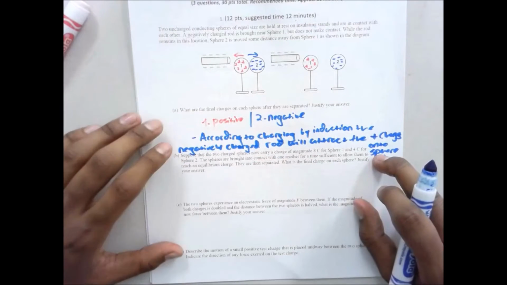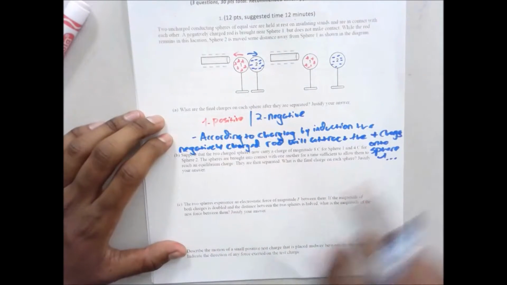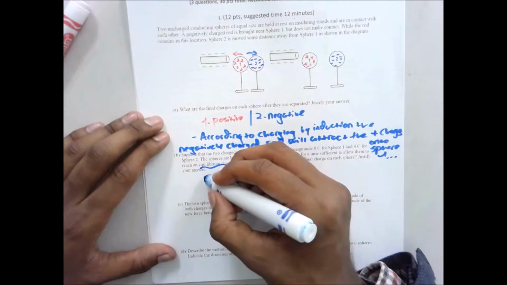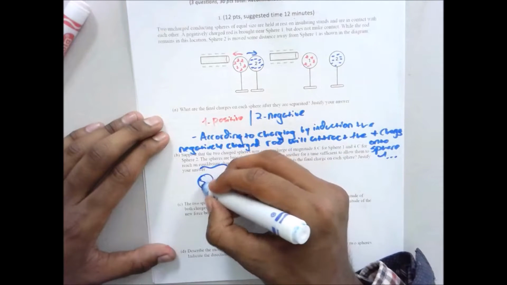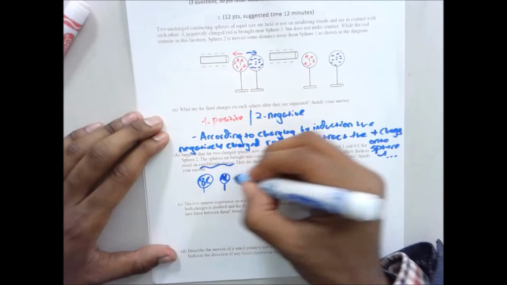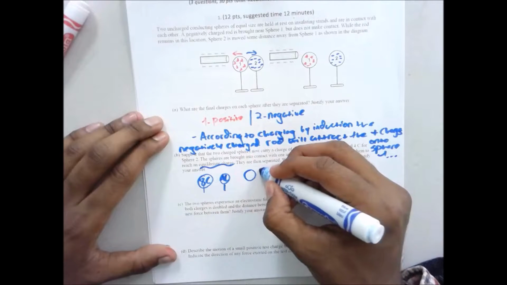Now suppose that the two charged spheres now carry a charge of magnitude 8C for sphere 1 and 4C for sphere 2. The two spheres are brought into contact with one another for a time sufficient to allow them to reach an equilibrium charge. They are then separated. What is the final charge on each sphere? Okay, so we have 8C and 4C. If they're brought together, you're going to have a total of 12C, right?